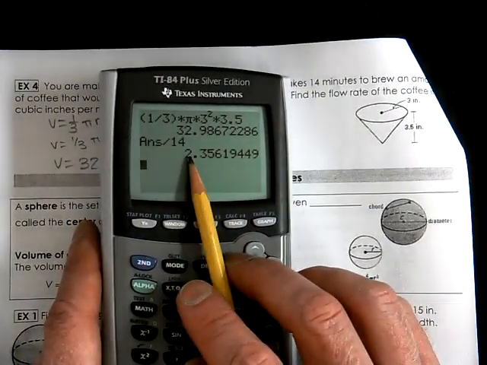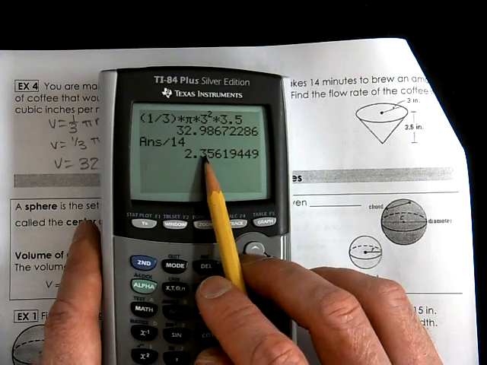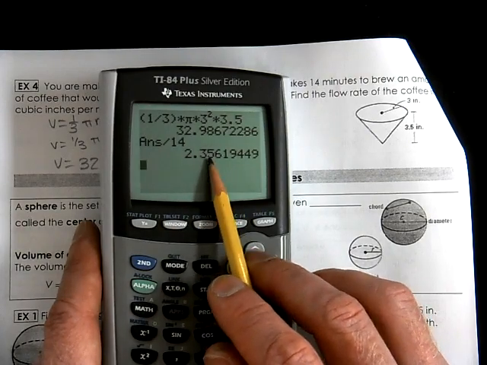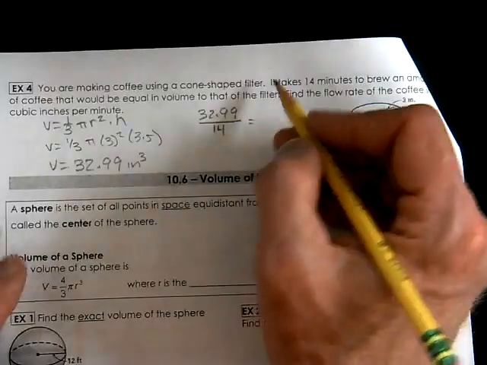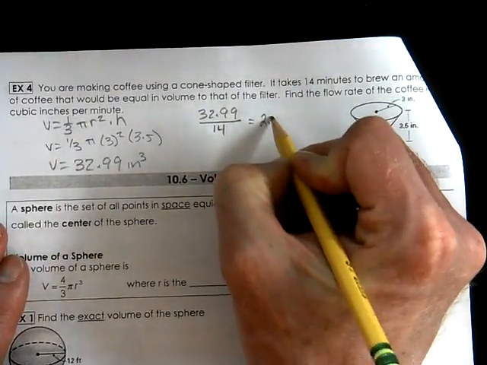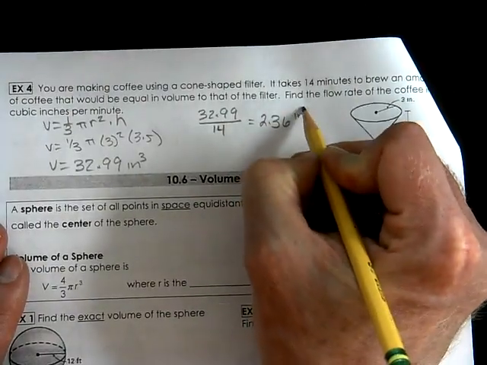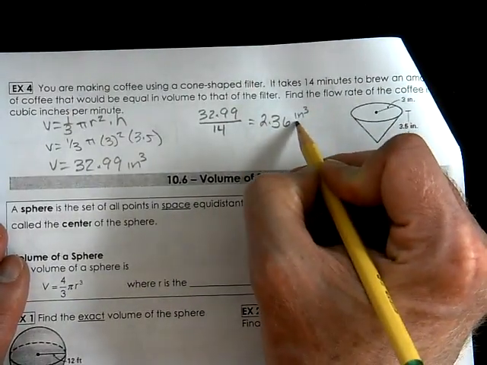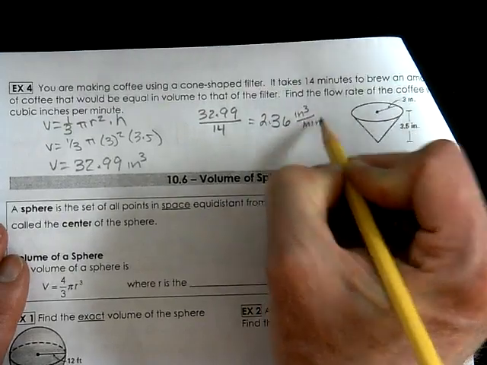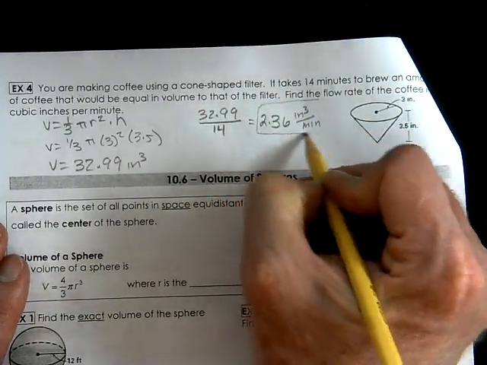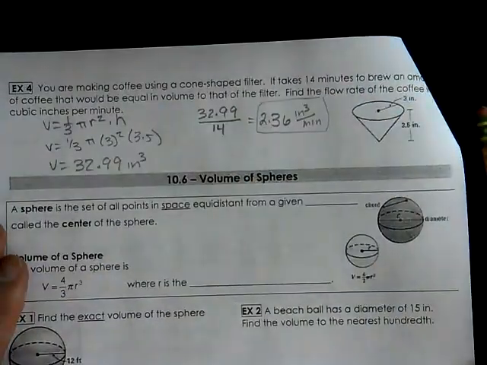And we get 2.36. And this would be cubic inches per minute. That's the flow rate that is coming through this cone.